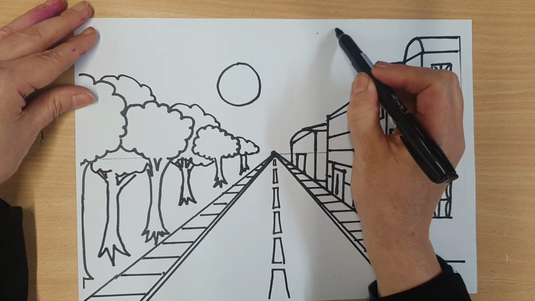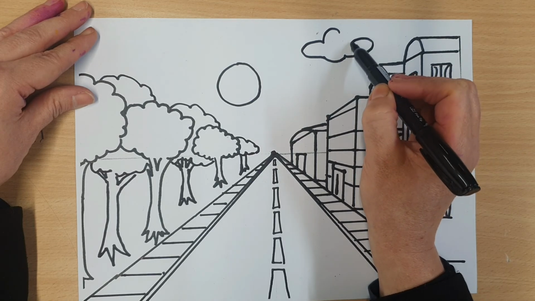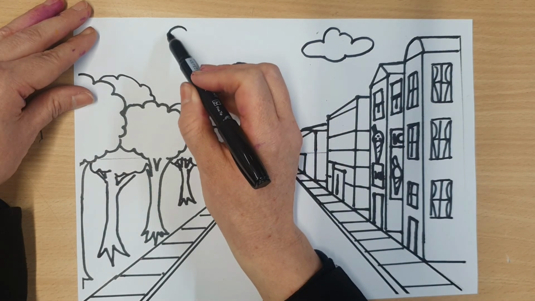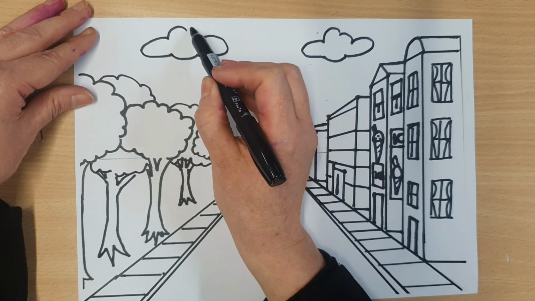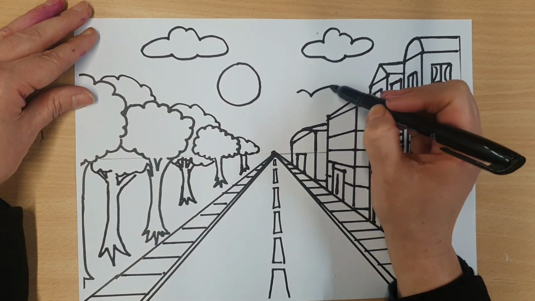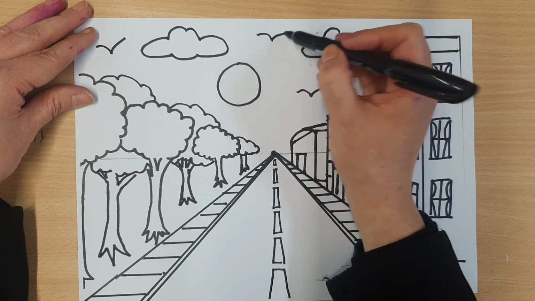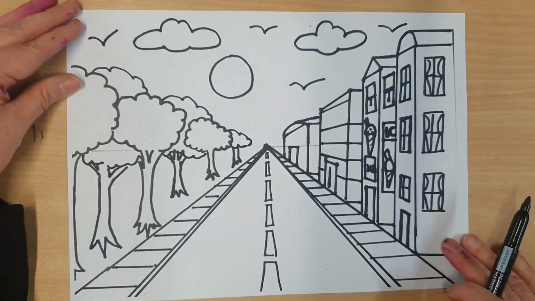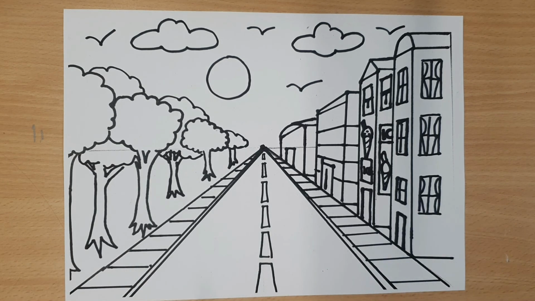You could have some clouds. You could have some seagulls. And then there is your final picture.